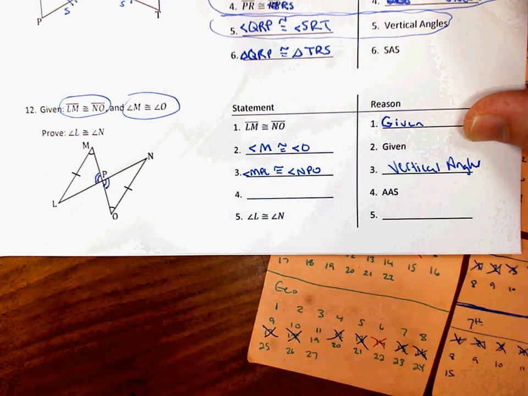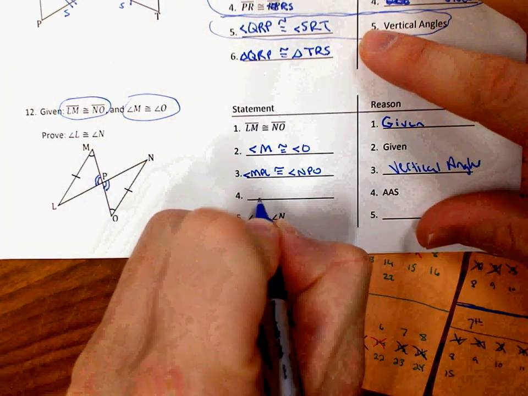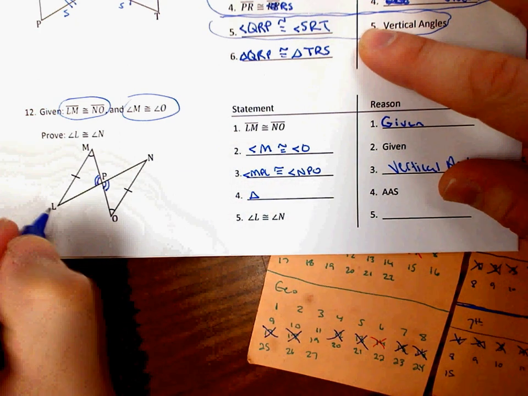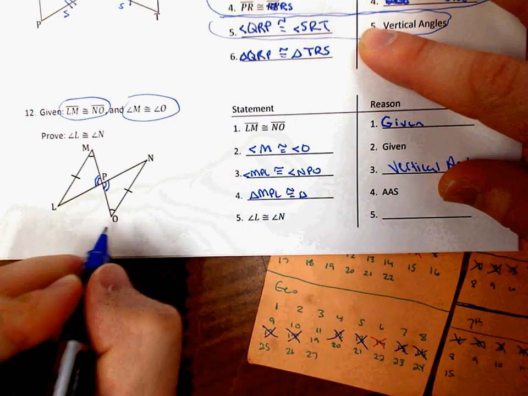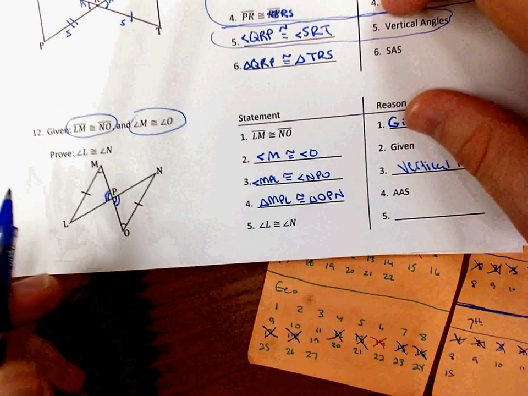And then because I've got AAS, that proves that the triangles are the same. So triangle MPL is congruent to triangle OPN. Now this one goes a step further. It wants to prove that L is congruent to N.